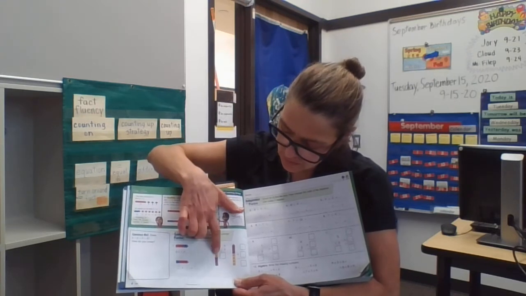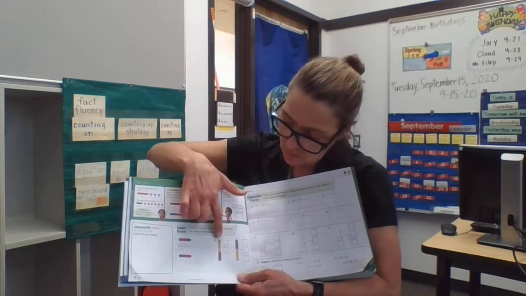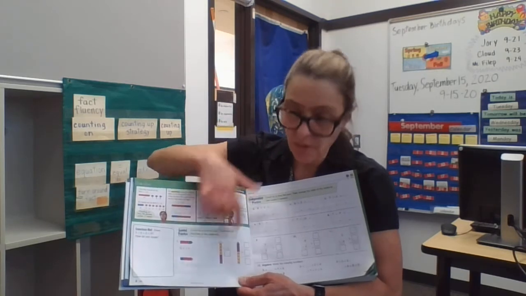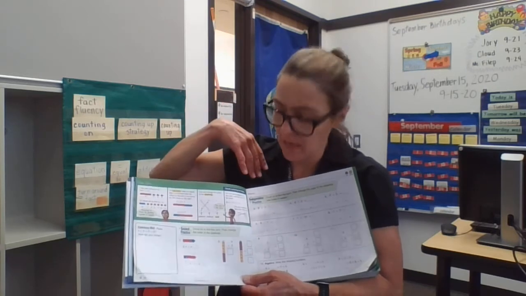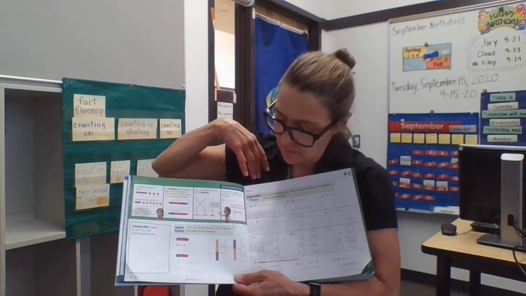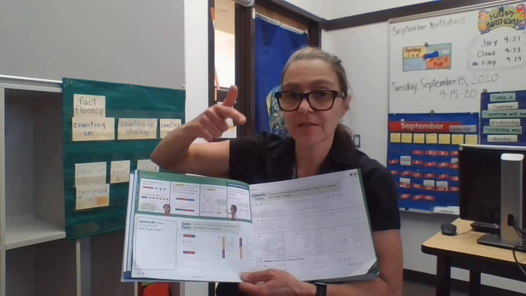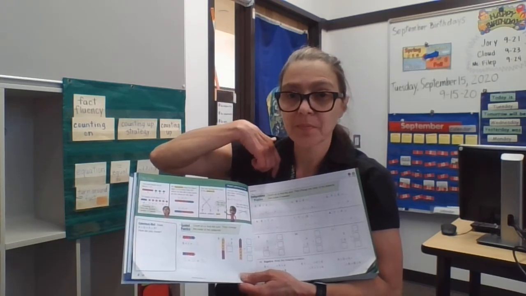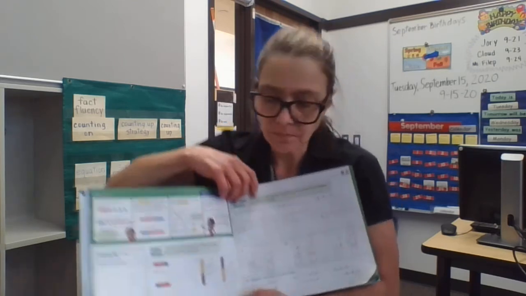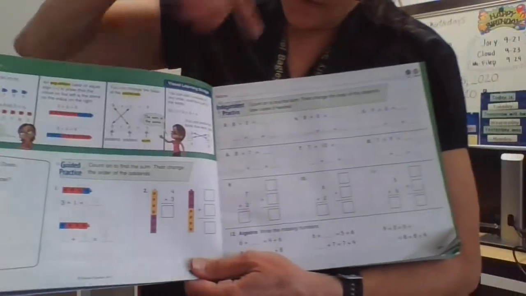So you count the cubes and then you add on. So let's do it together. 1, 2, 3, 4. The yellow represents 4, so we're counting on. We're doing the adding up strategy. 4, 5, 6, 7. So we put 7 down there. Okay? We're going to put 7 in here.